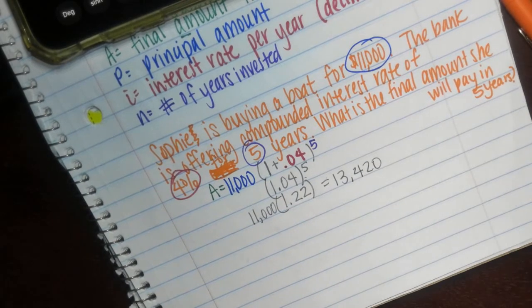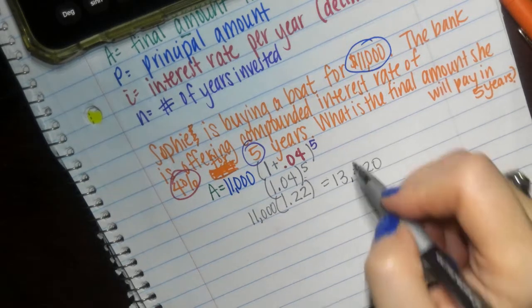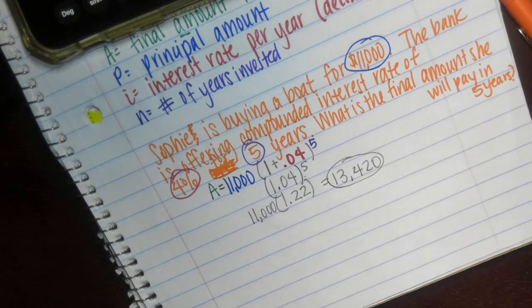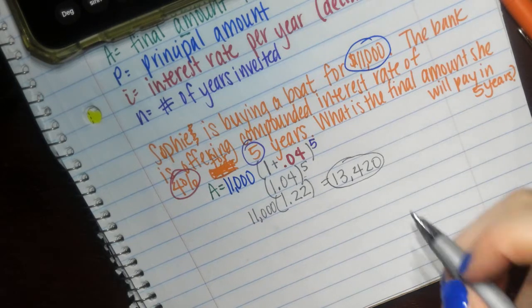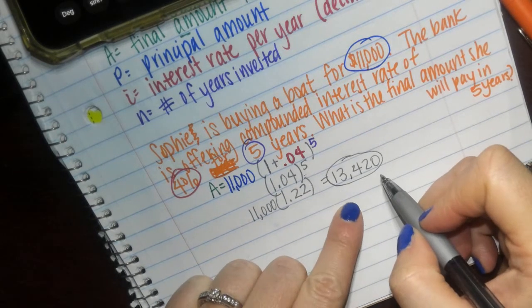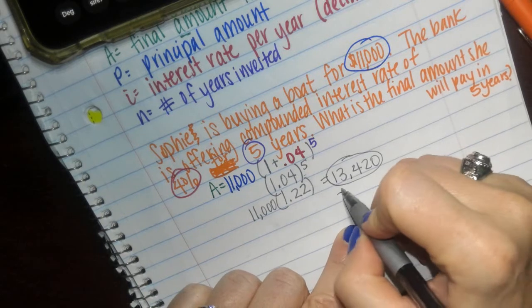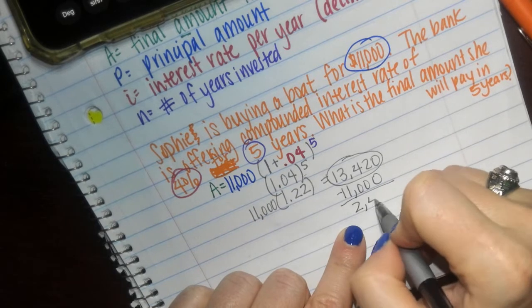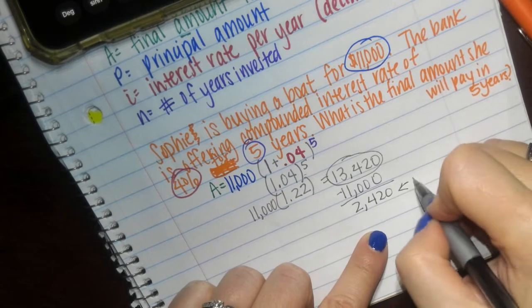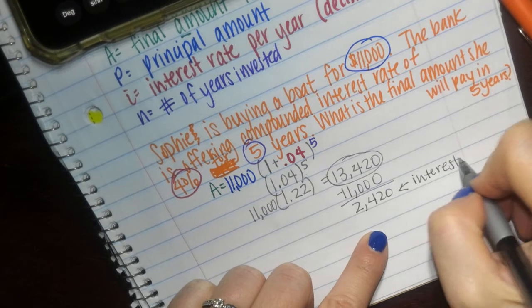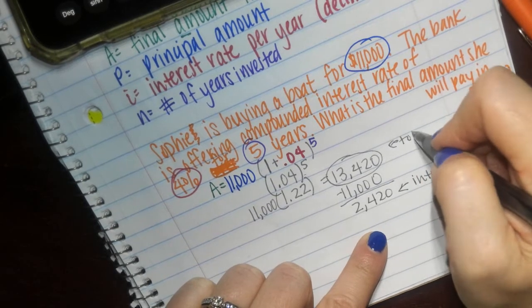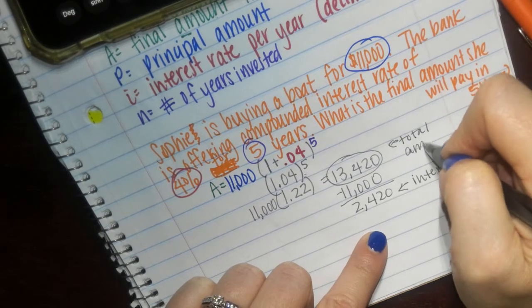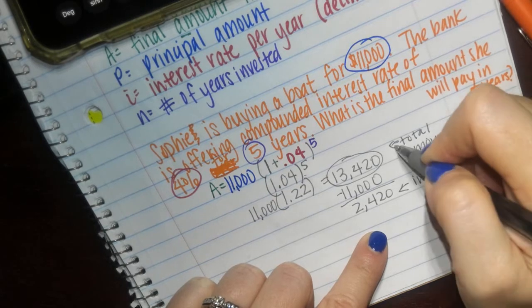Okay, so now you can see this is how much she will pay over time. So her extra money that she paid in interest, we can get by just subtracting the principal that she borrowed, and we would get 2,420. That's the amount of interest she paid in 5 years. And this is the total amount she pays. That's that big A she paid, okay?